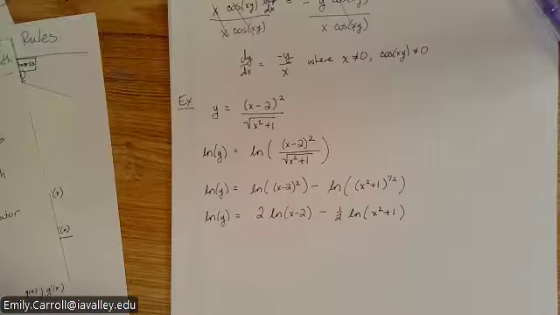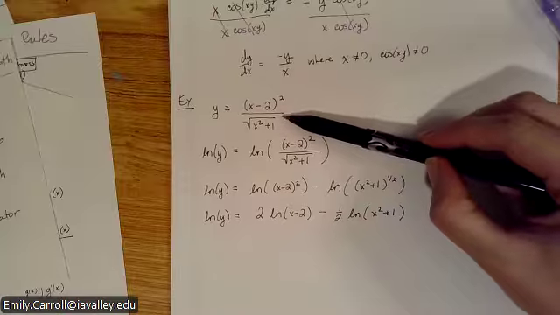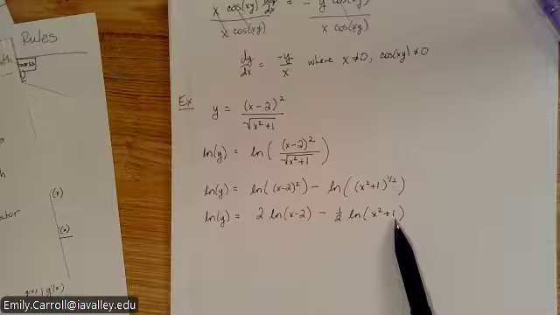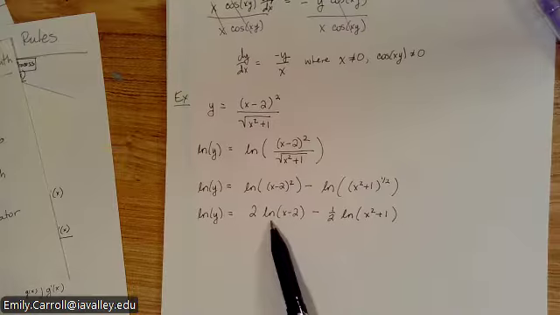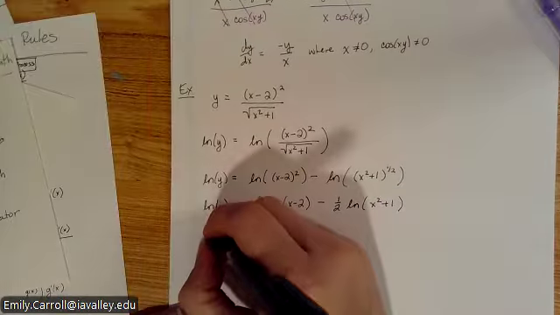Now, what would you rather take the derivative of? This quotient rule with 2 chain rules inside of it, or, I mean, maybe you think the logarithms are scary, but once you get used to them, they're really not, right? Taking the derivative of that guy right there, he's actually pretty friendly. Okay, so let's take the derivative of both sides.